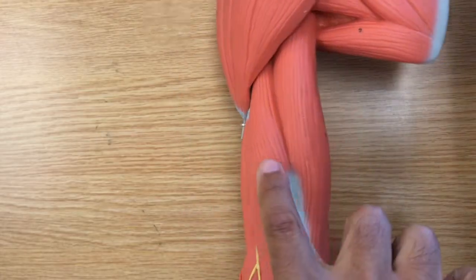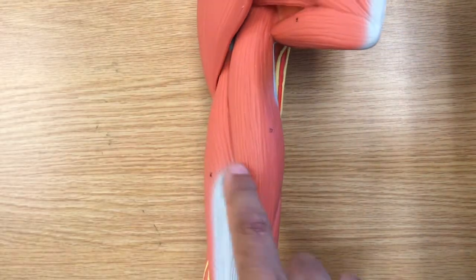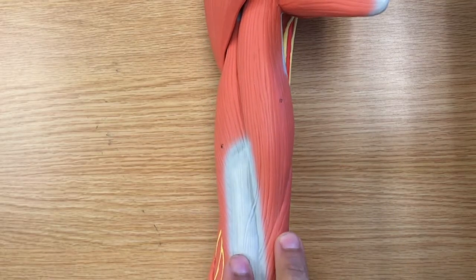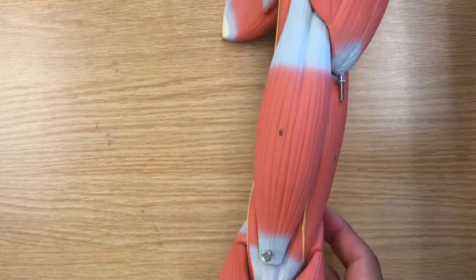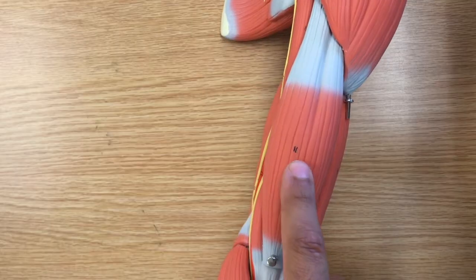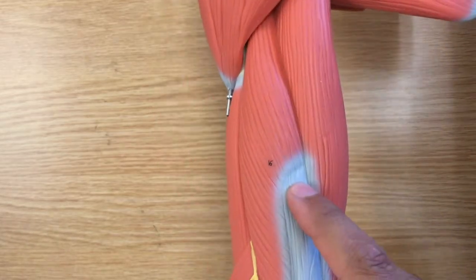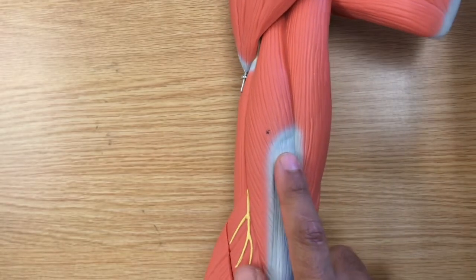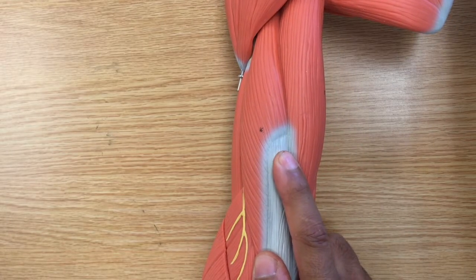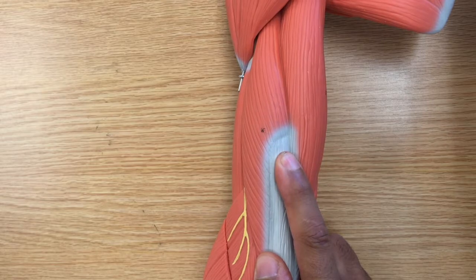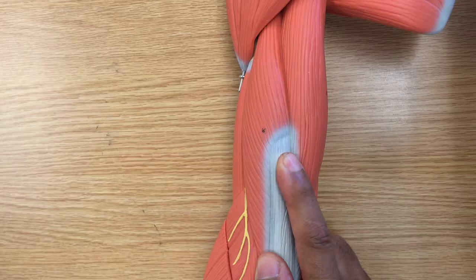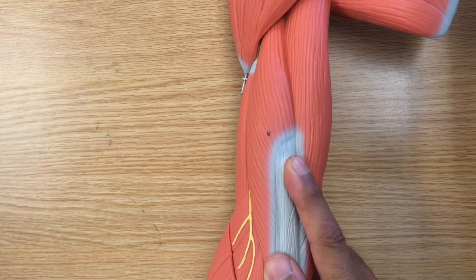The muscle, all these three heads here, these are your triceps brachii. Make sure to say the word brachii, because some people will say, oh, biceps and triceps. Biceps brachii, triceps brachii. Okay? All right. I believe that is all for the muscle.